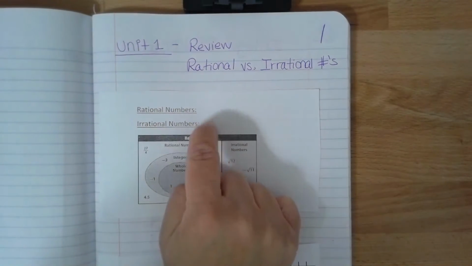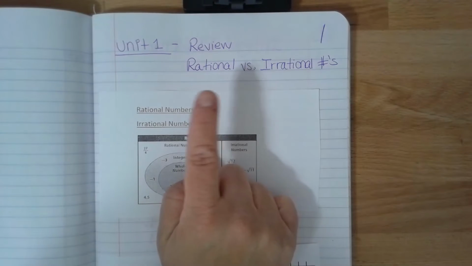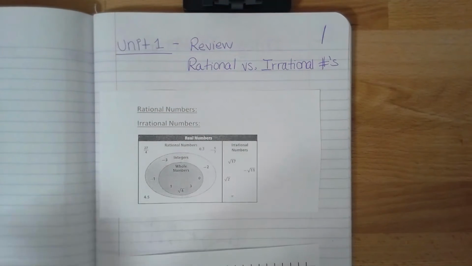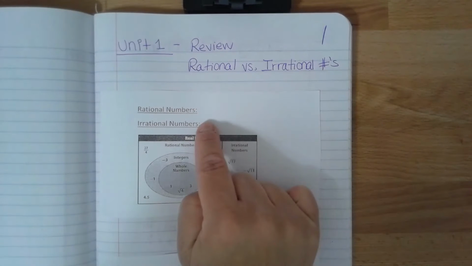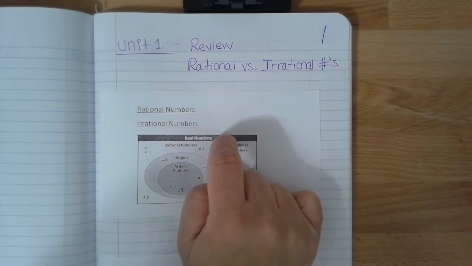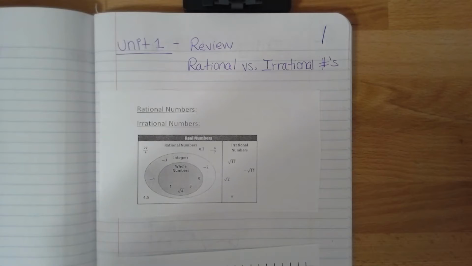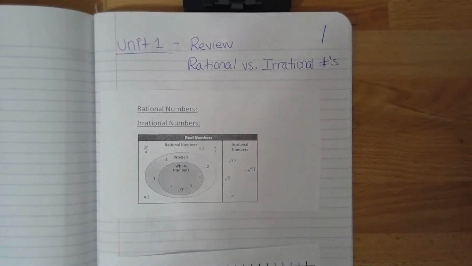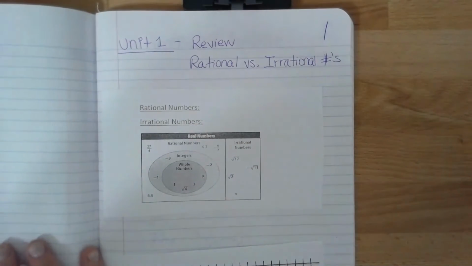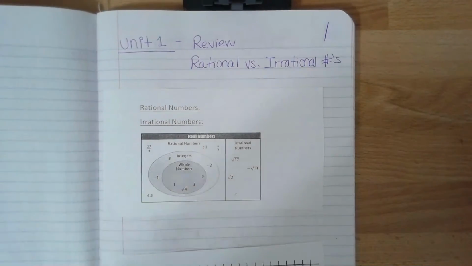So going back, page 1 was rational numbers and irrational numbers. So notice how it's blank, right? Your job now is to go back to your Jamboards or your own notes and put down what it means to be a rational number and an irrational number to you. Don't copy a definition off the internet. This is where you are going to study from. What makes sense to you?